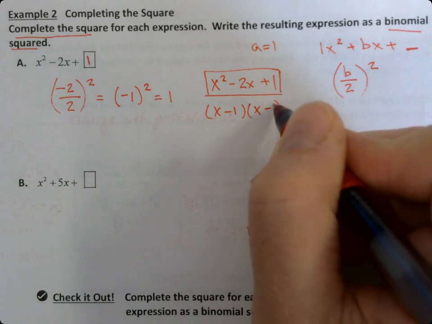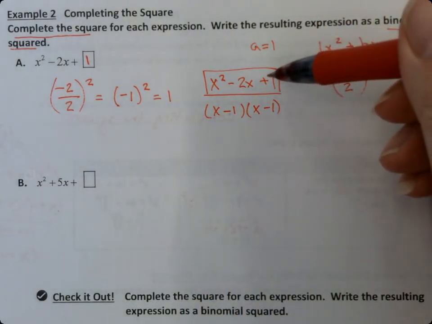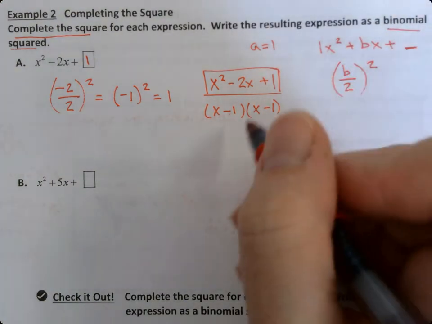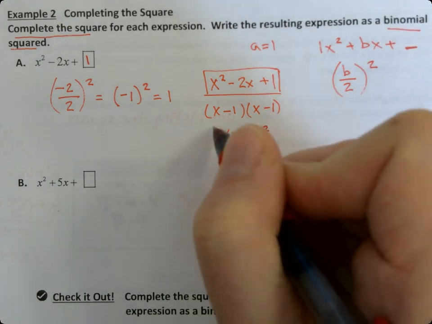No, they should both be minus, shouldn't they? Because don't I need the two negatives to multiply to positive and add up? It should always be the same sign. And then I would write it as x minus 1 quantity squared.